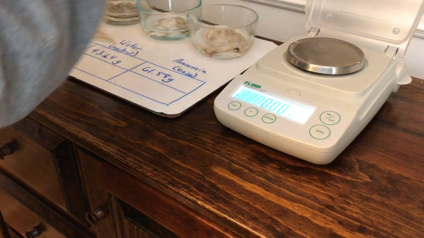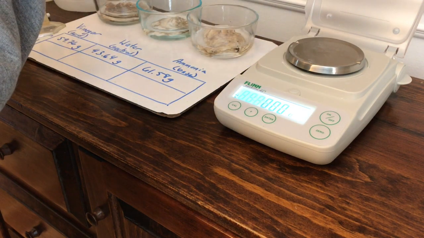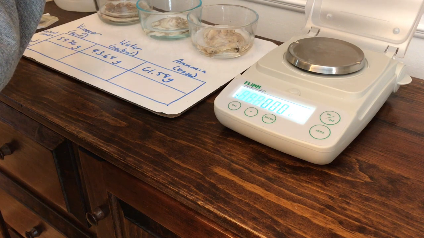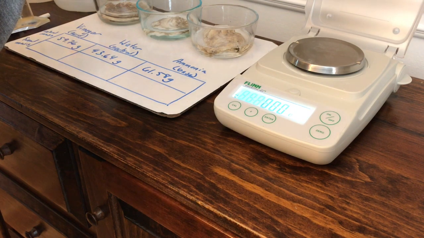Right, and then I'm going to add 50 mils of water to the middle one. That's going to be our control.